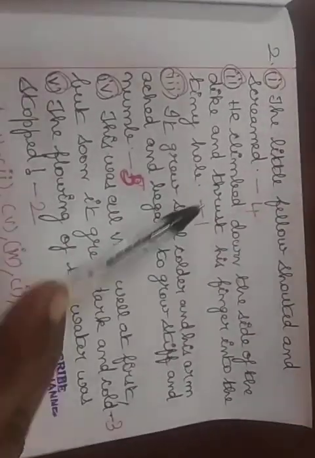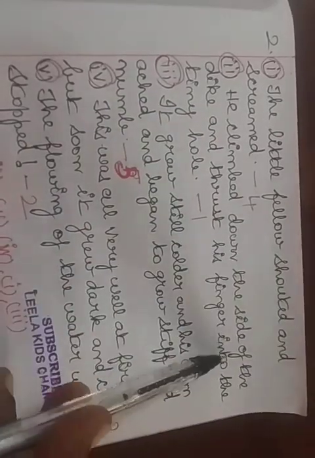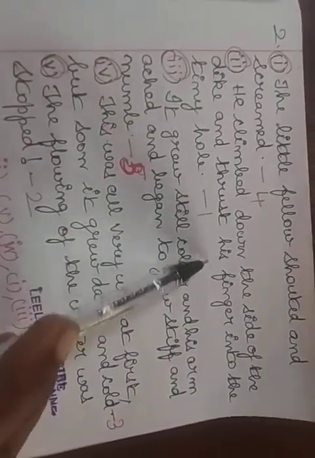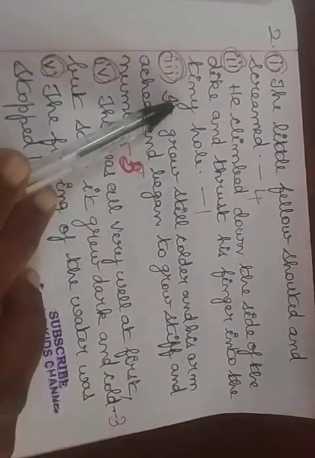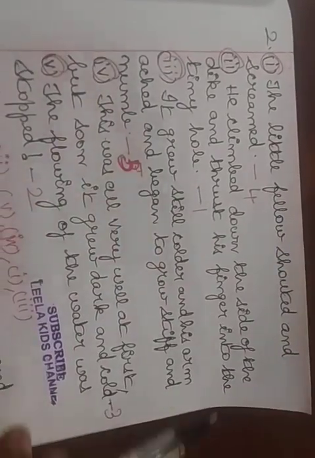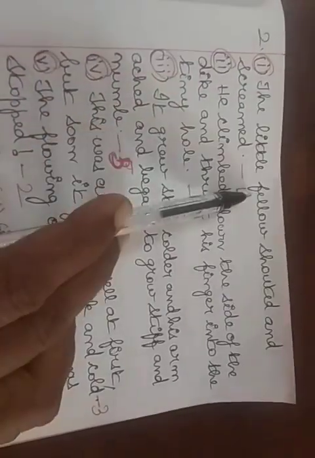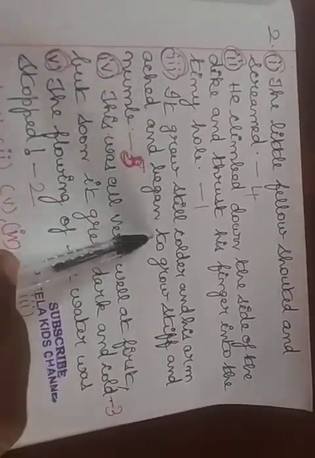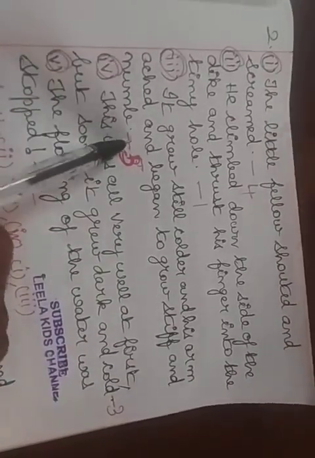The answer is, he climbed down the side of the dike and thrust his finger into the tiny hole. The flowing of the water was stopped. This was all very well at first, but soon it grew dark and cold. The little fellow shouted and screamed. It grew still colder and his arm ached and began to grow stiff and numb.